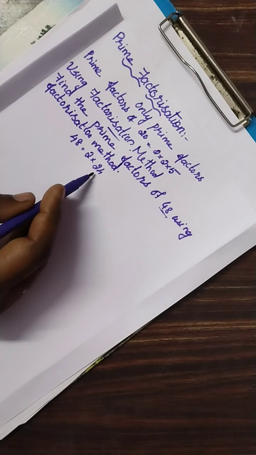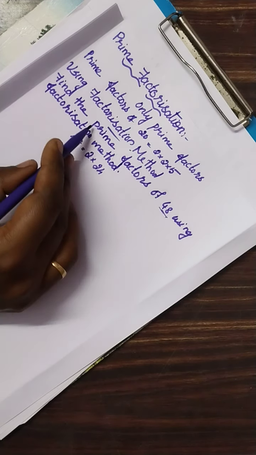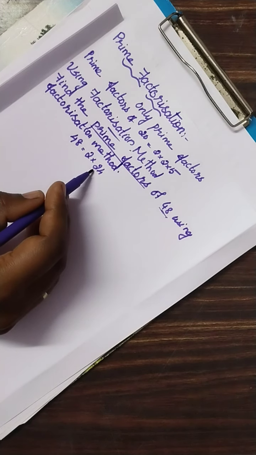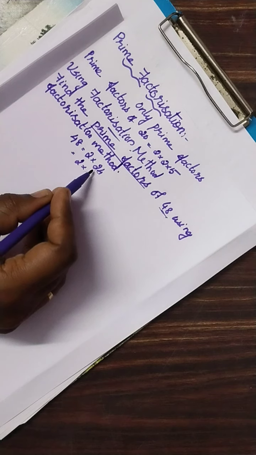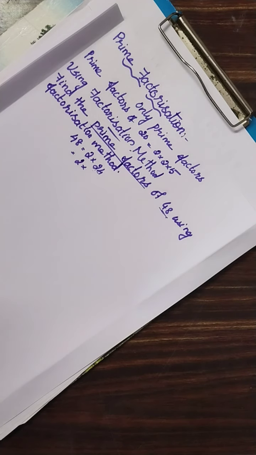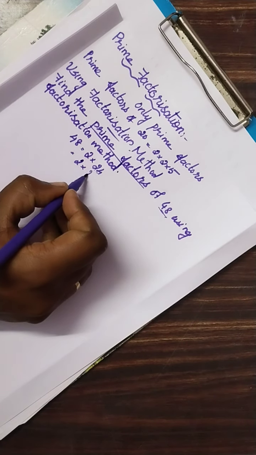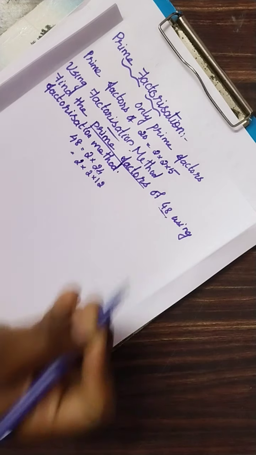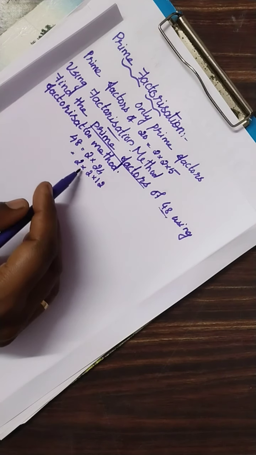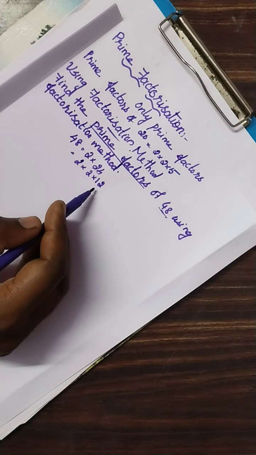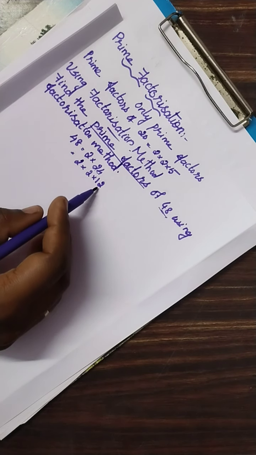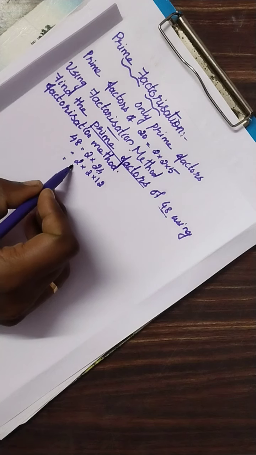So reduce 24 further: 2 into 12. Here 2 and 2 are prime factors, but 12 is not a prime factor, so you can split this number.